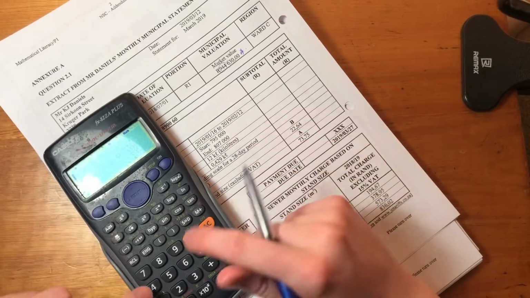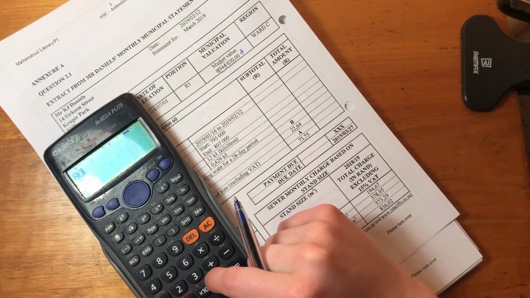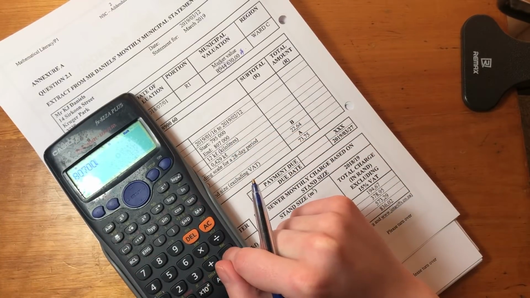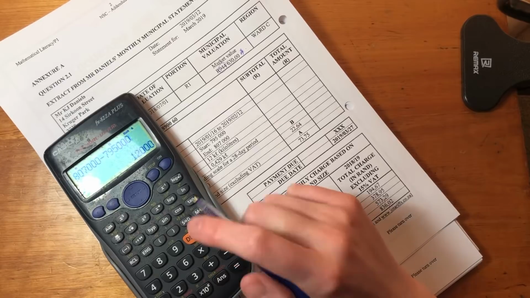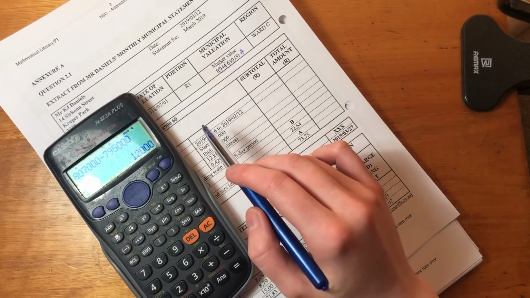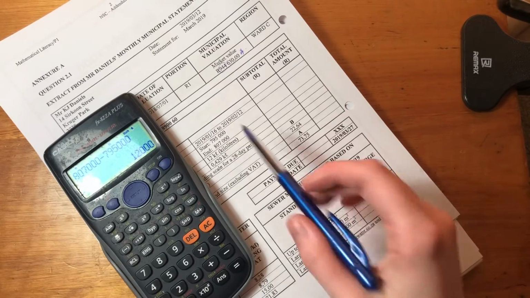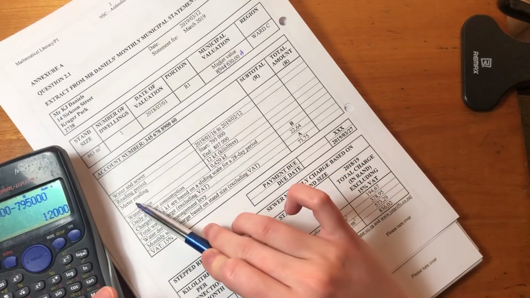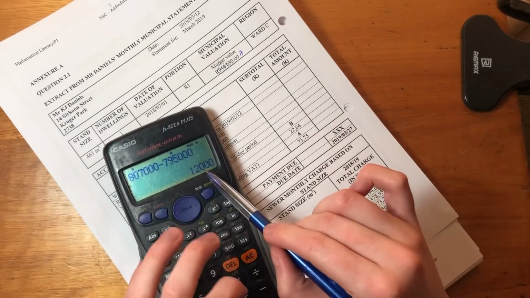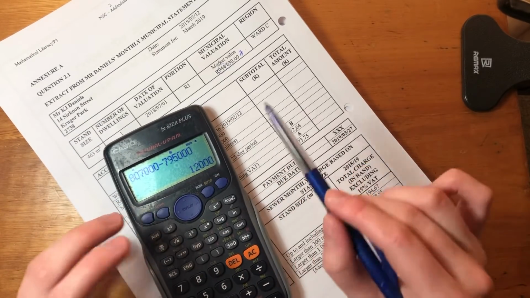Okay, so I'm going to say 80700 minus 795,123 zeros, and it says that it is 12,000, right? So then we're like, okay, well, here it says 12 kiloliters, right? And that was the water usage. But the water reading is obviously not in kiloliters because it's 12,000.